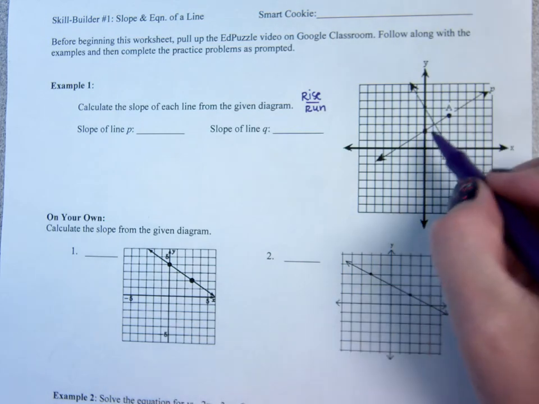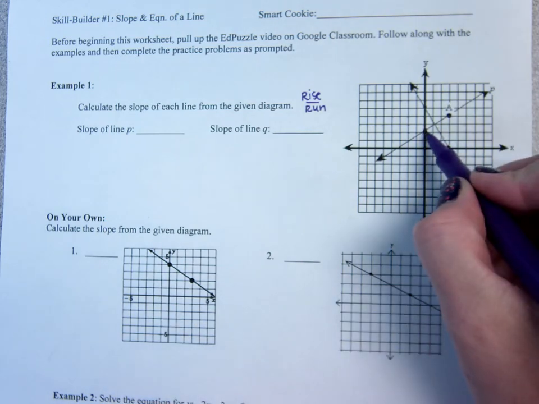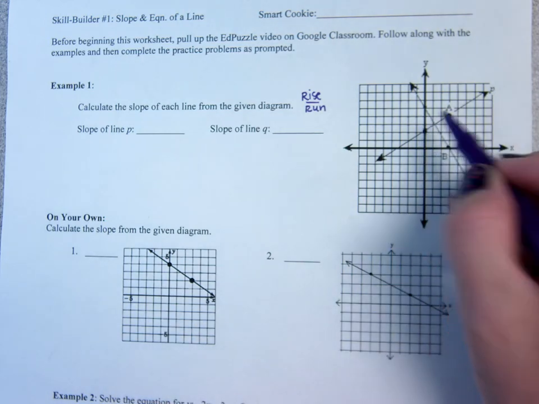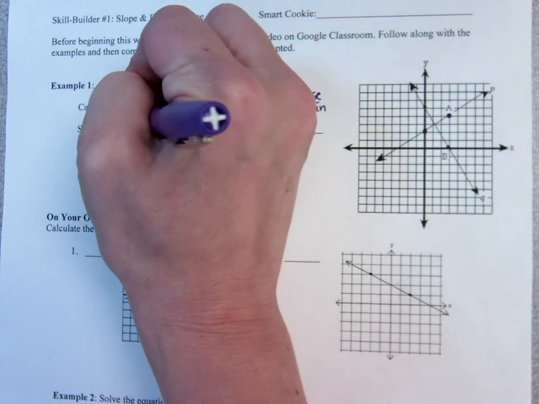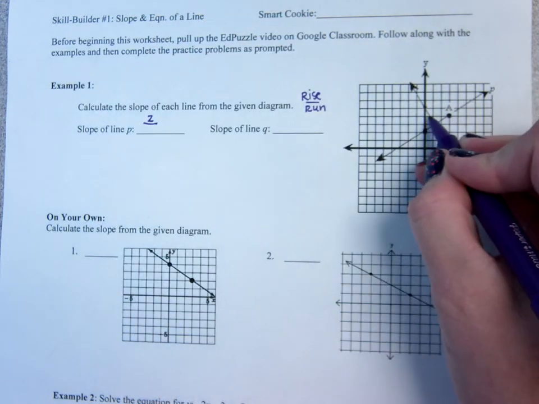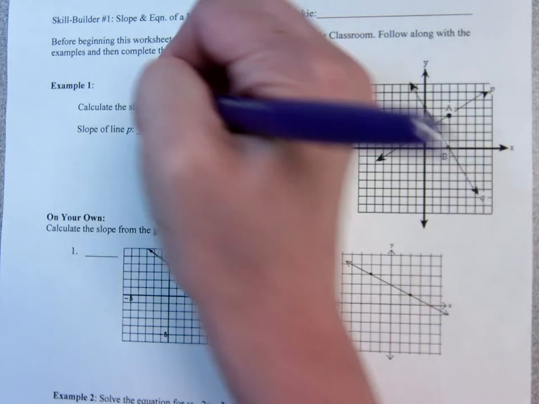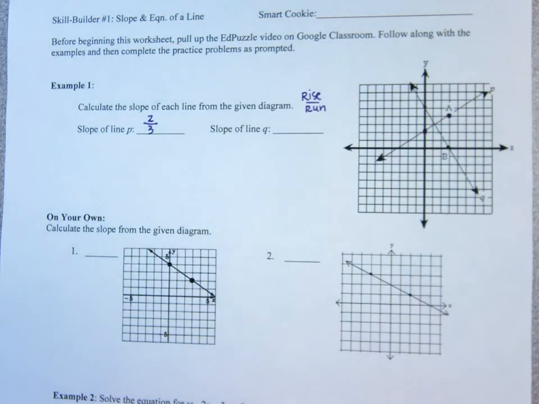So for P, if we go from one point to another, we're going up 1, 2. So we're going to have 2 over to the right, so positive 1, 2, 3. So the slope of line P is just 2 over 3 or 2/3.